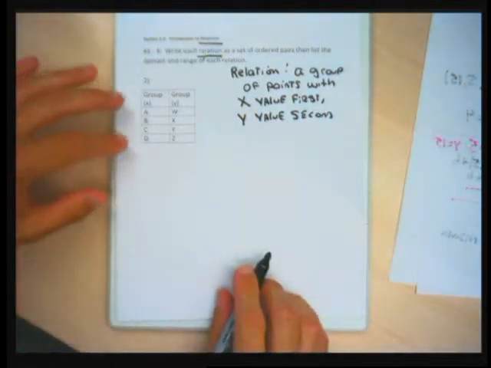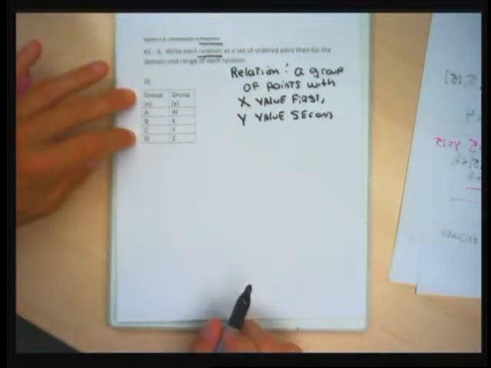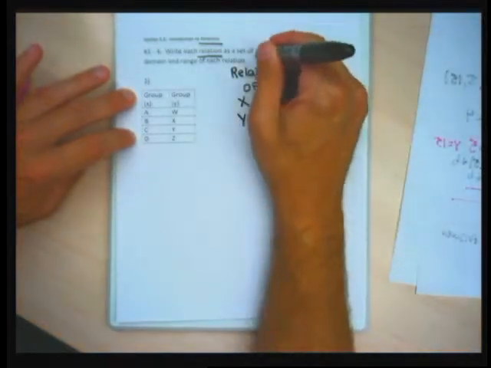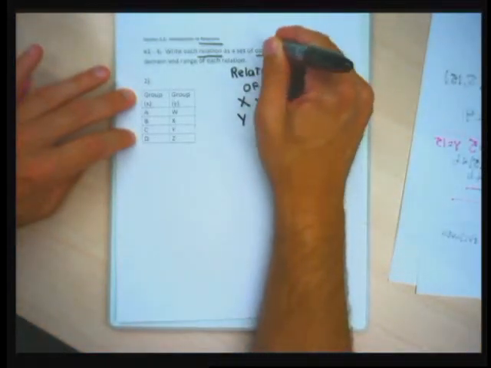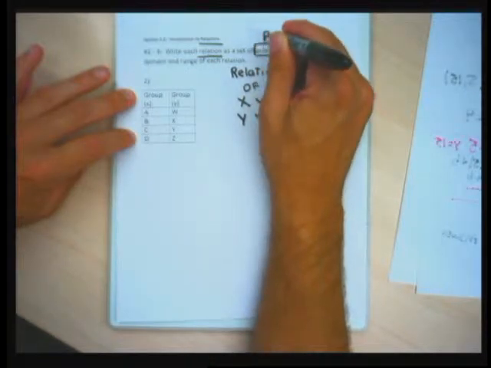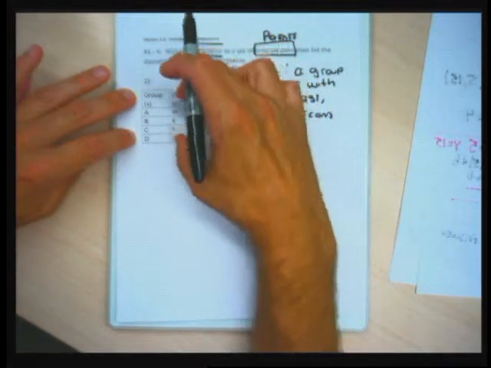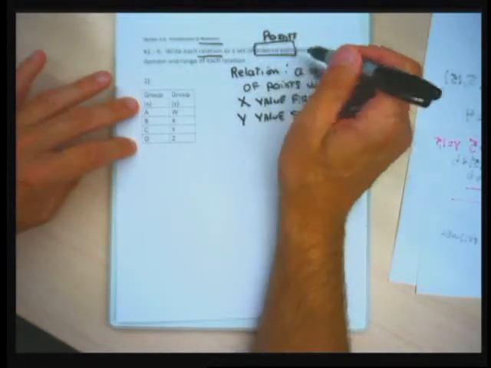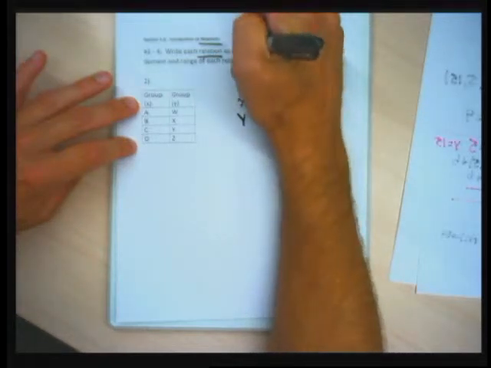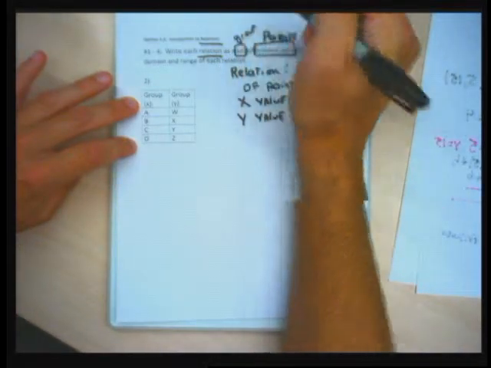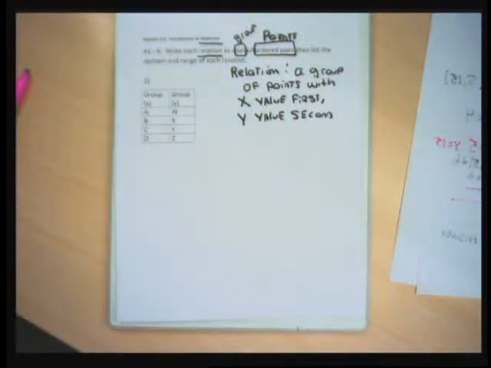So from this table in problem 2, if I wanted to list all the ordered pairs, which is the same as points. So the instructions in this problem say take each relation. I'm given a relation. It's in a table. I want to write it as a set, or another word for set is a group. So I use very mathematically elegant words in my instructions. But I'm supposed to take this relation that's given in a table and write it as a group of points with x's first and y second. And it's real easy to do.